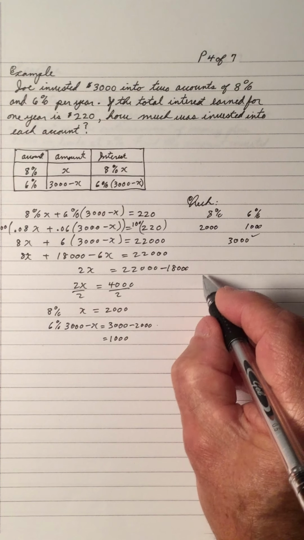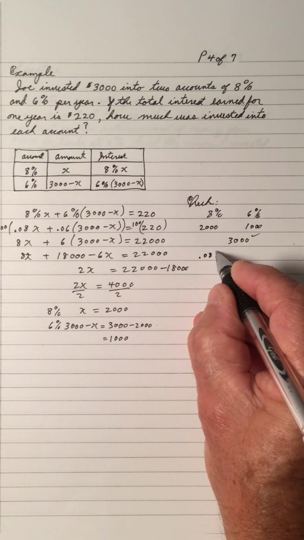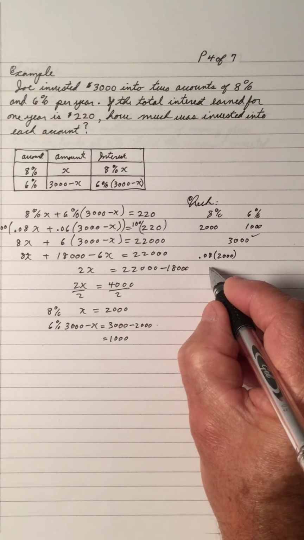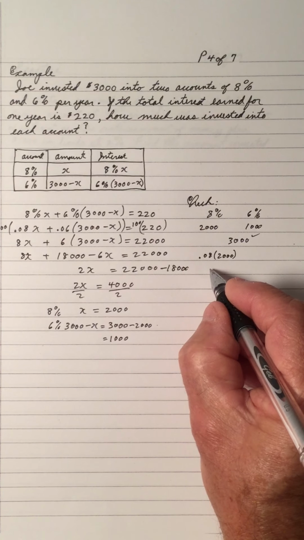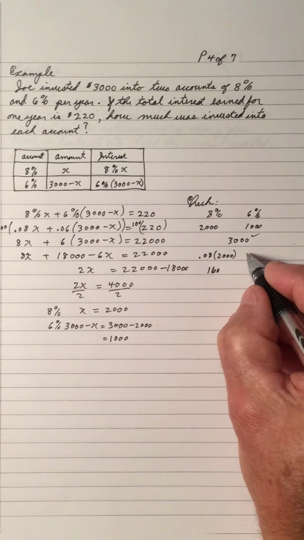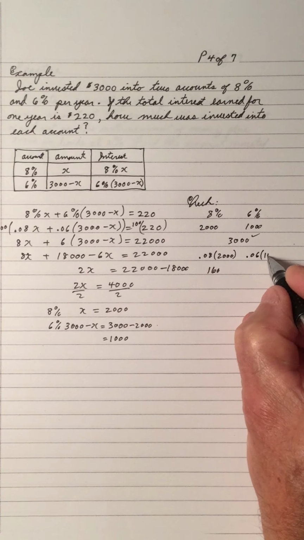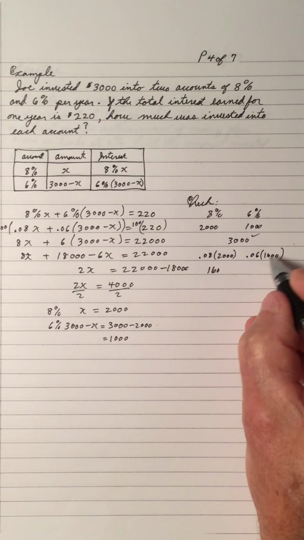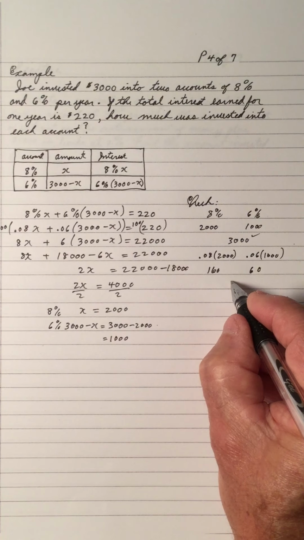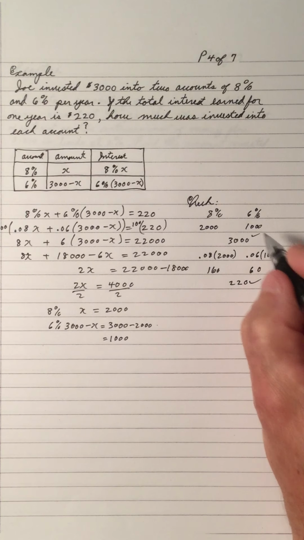And let's check the interest. Decimal 0.08 times 2,000, you multiply that out with a calculator, you get $160. And decimal 0.06 times 1,000, when you multiply that, you get 60. And the sum of those two adds up to 220. So that checks.